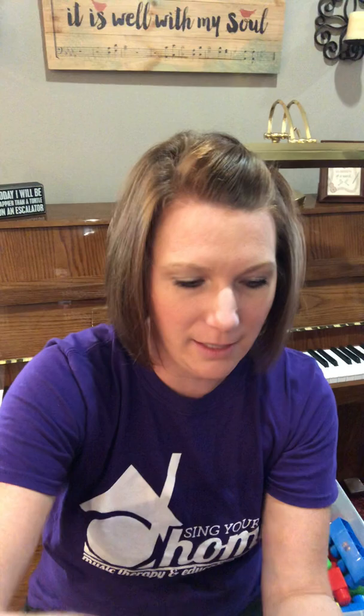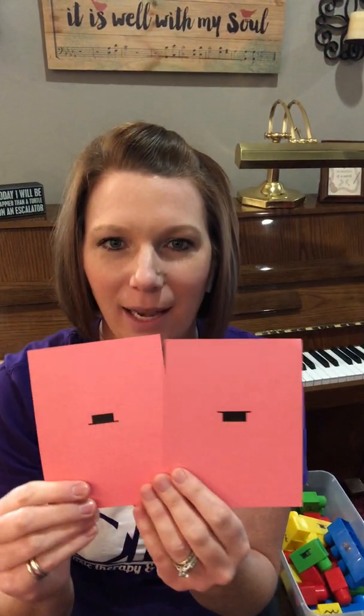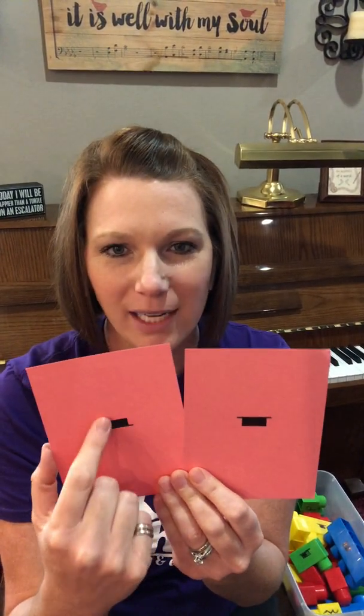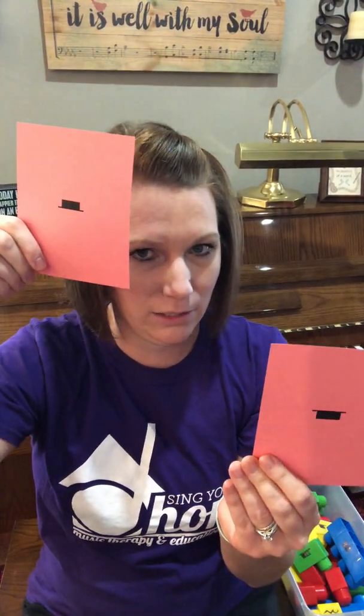Now, how do we know which one's a half and a whole? See if you can remember this from last year. The half rest, half and hat, it looks like a hat that sits on your head. Half and hat, they both say H-A. Okay, half and hat. This is a whole rest.